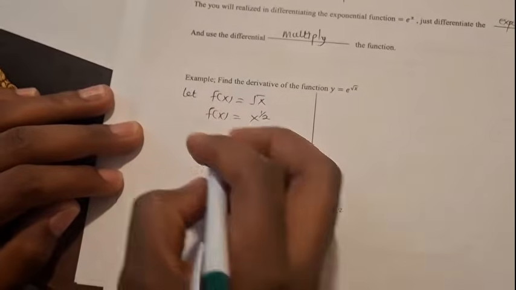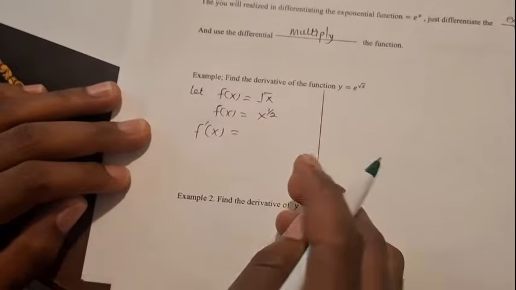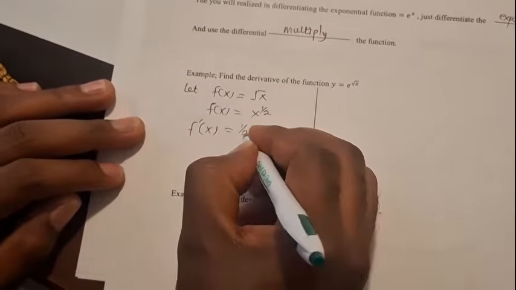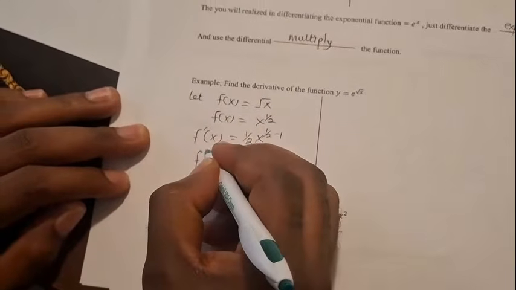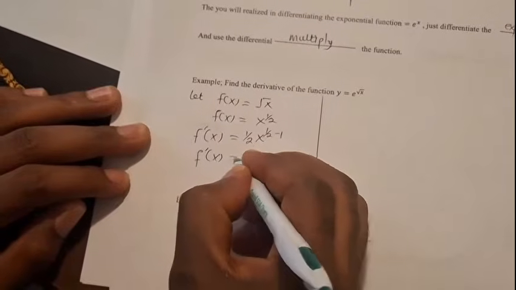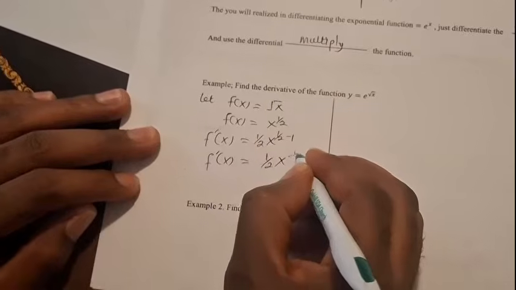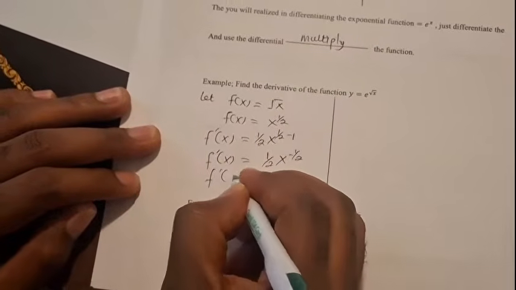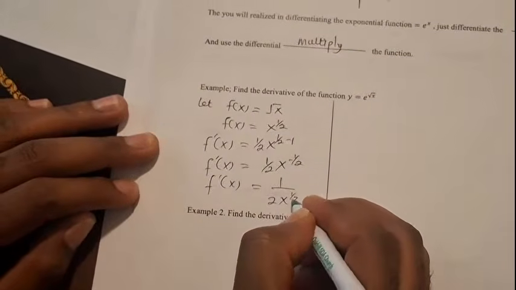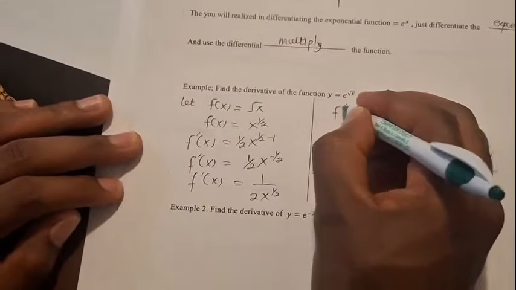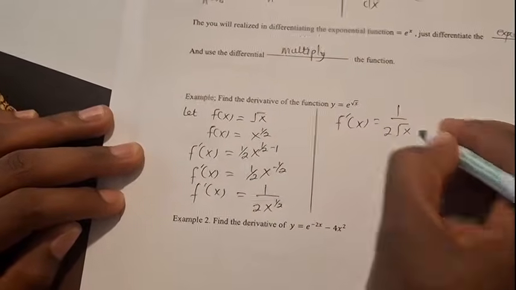We can rewrite that. Then from the power rule, our f prime of x will be half x exponent half minus 1. And our f prime of x will be equal to half x exponent negative half, which we can rewrite as 1 over 2 x exponent half. We can still rewrite this as 1 over 2 root x.